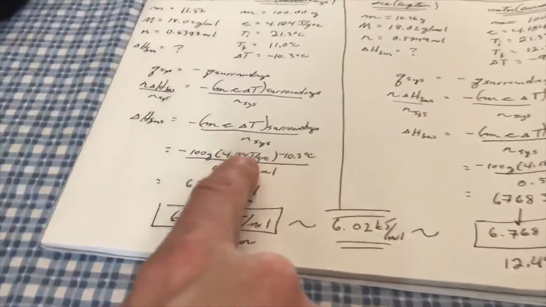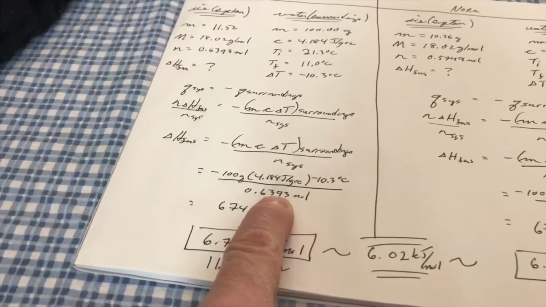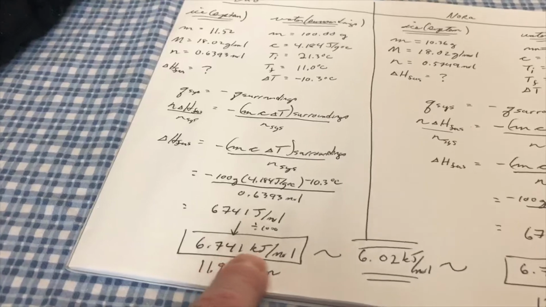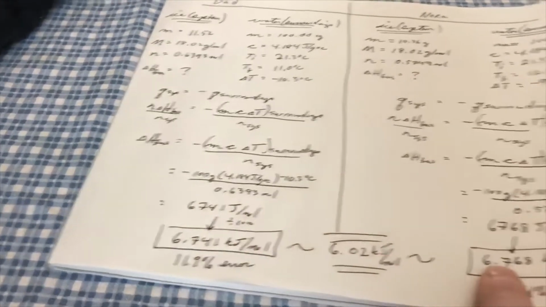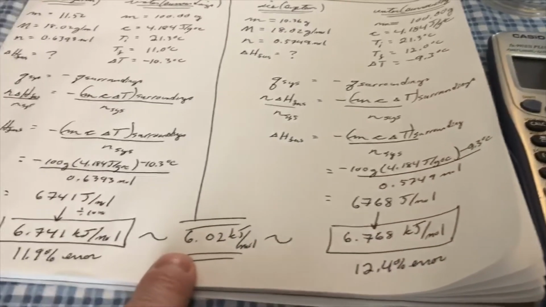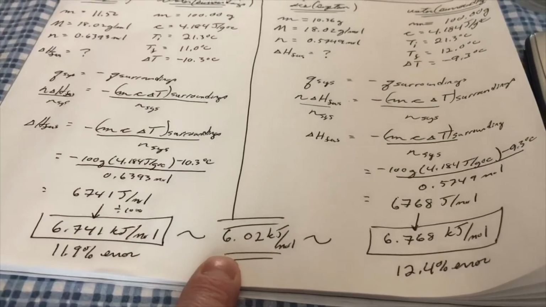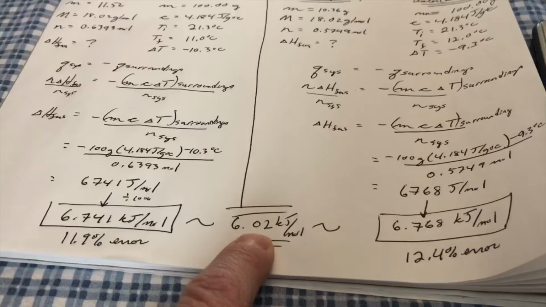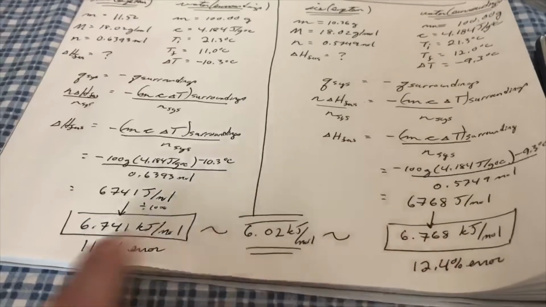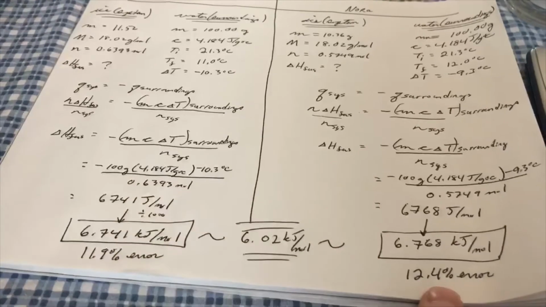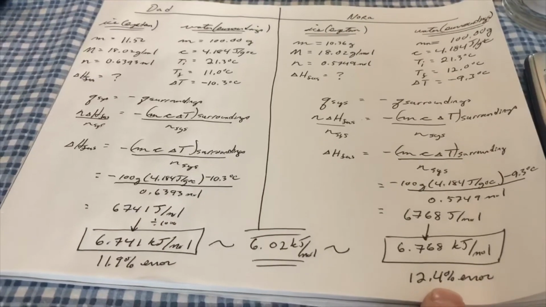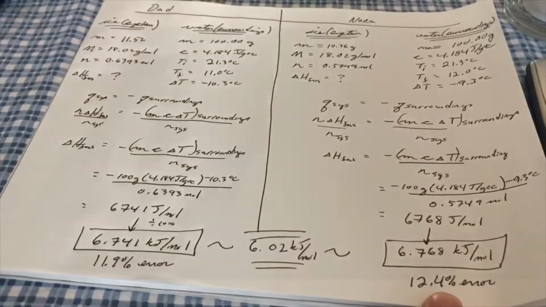So in the end, after we put that along with our temperature change and our moles together in a calculation, we get 6.741 kilojoules per mole and 6.768 kilojoules per mole as our enthalpy values of melting ice, fusion of ice. That's the accepted value right here in the world, 6.02. So we're pretty good. 11.9 for me, 12.4 for Nora. For her first ever experiment, that's excellent, Nora. Excellent.